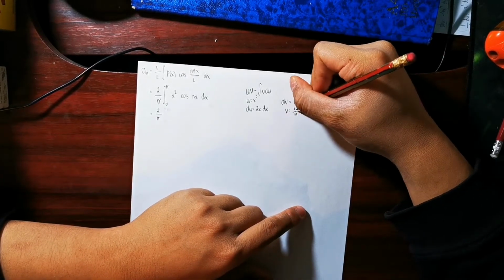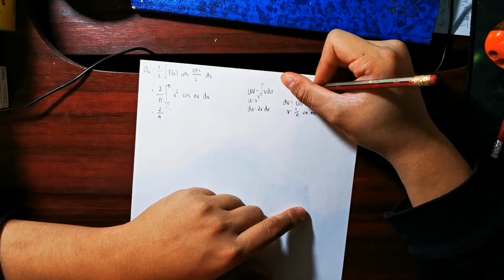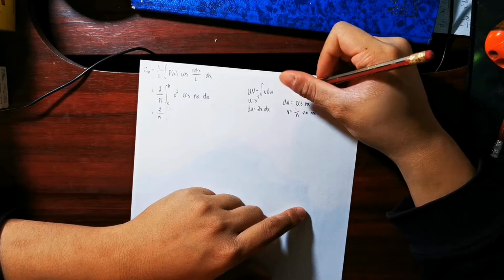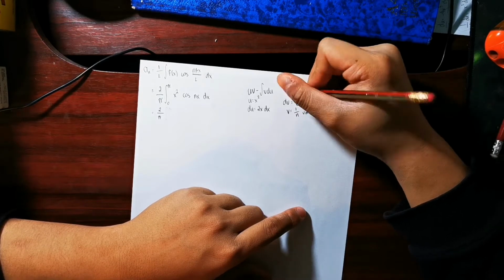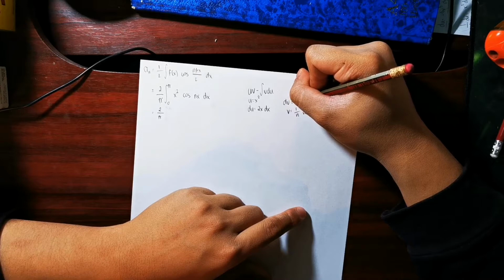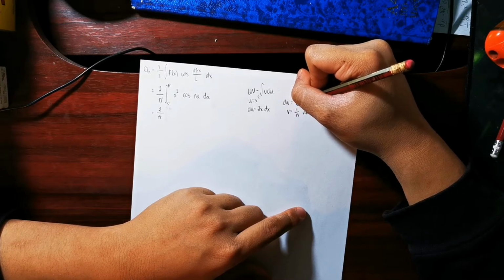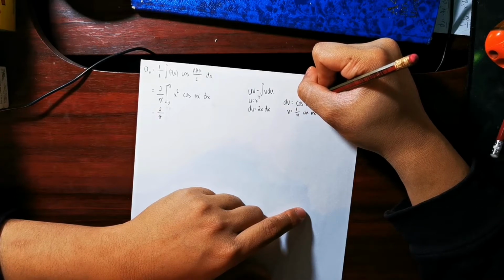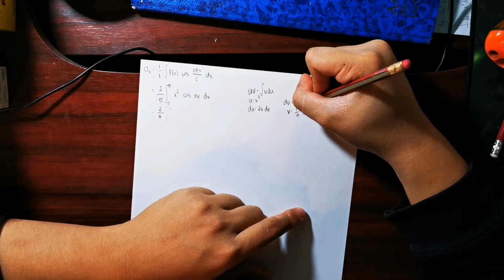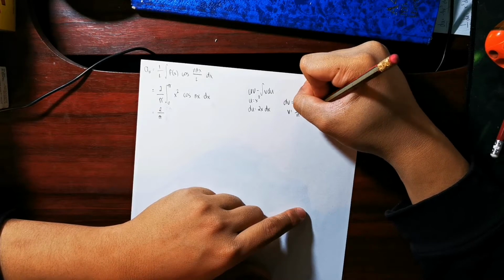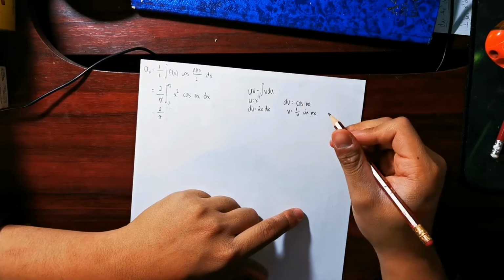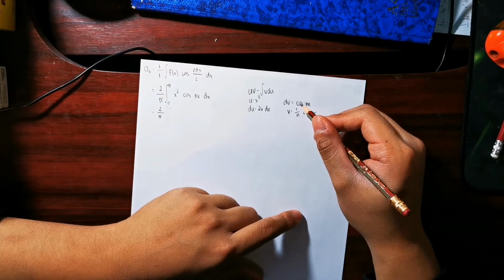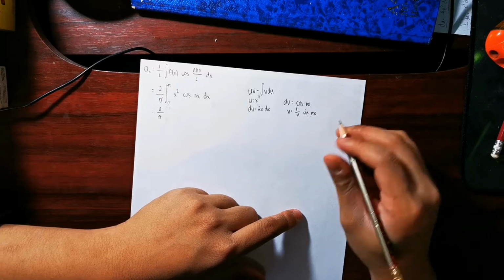So how did this become 1 over n sine nx? For cos nx, we get the term before the x, which is n, and write it before the trig function as 1 over n. We divide by it, and then change cos to sine, because cos is the derivative of sine, and sine is the derivative of cos.